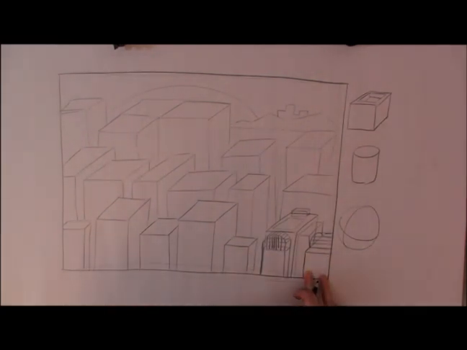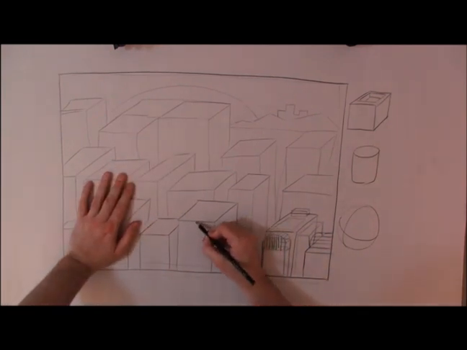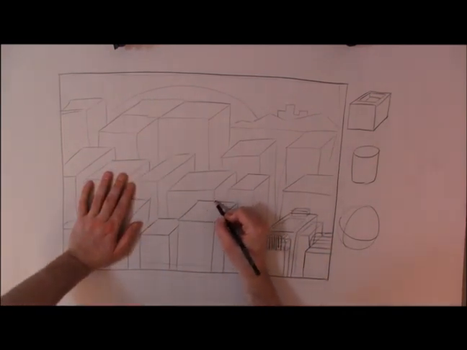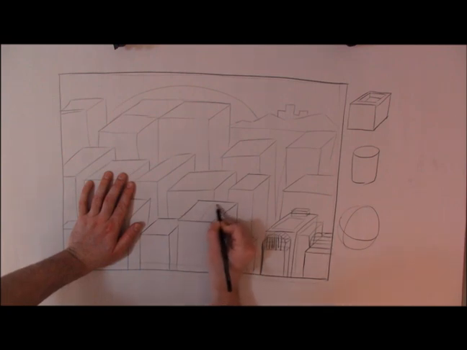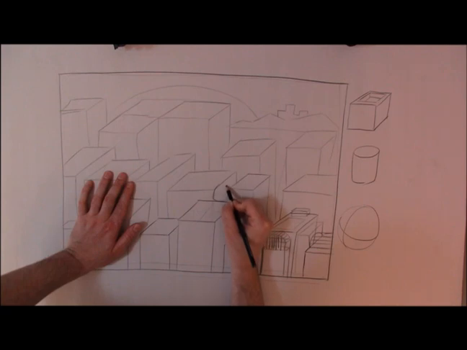You don't have to be perfect at this right off the bat. In fact, you're going to have to do more than one of these before you get it right. But one of my favorite things is to think about what the people need to live. And maybe this building needs a water tower. Water towers are fun to do. Maybe it's got an antenna on it too. Here we go.